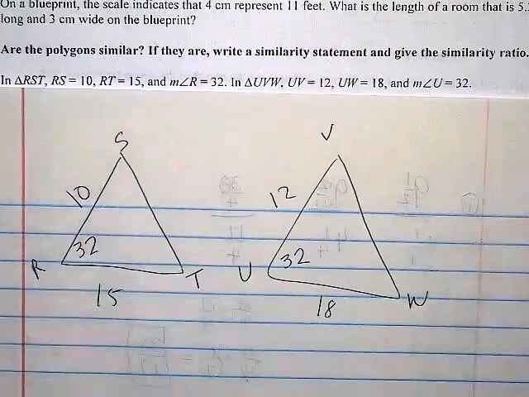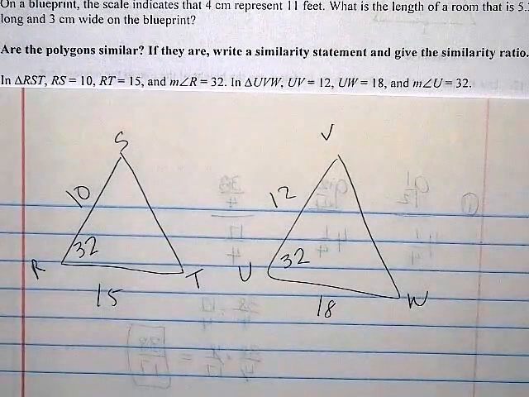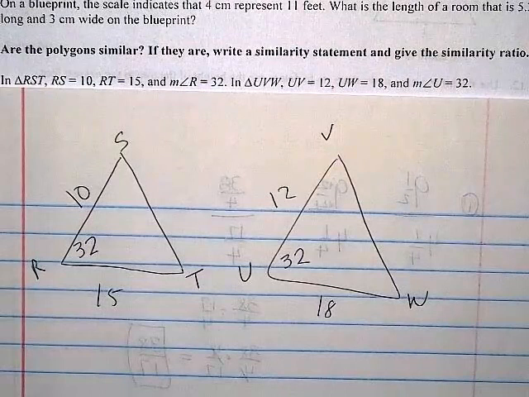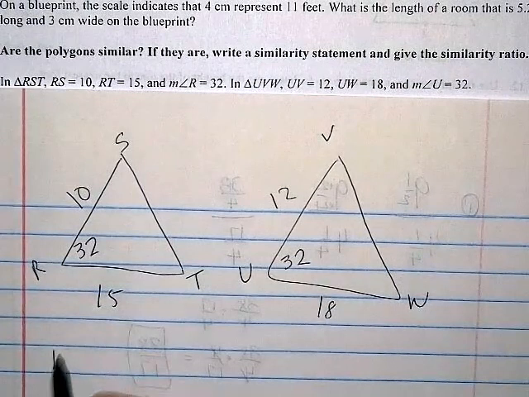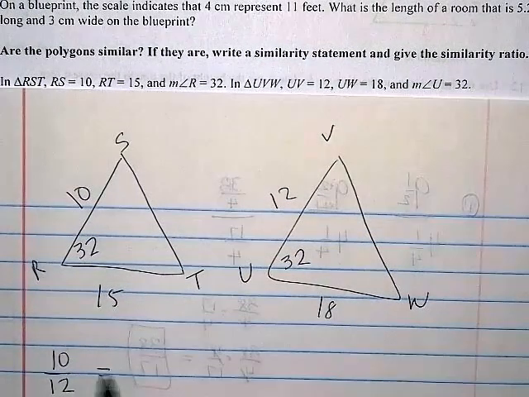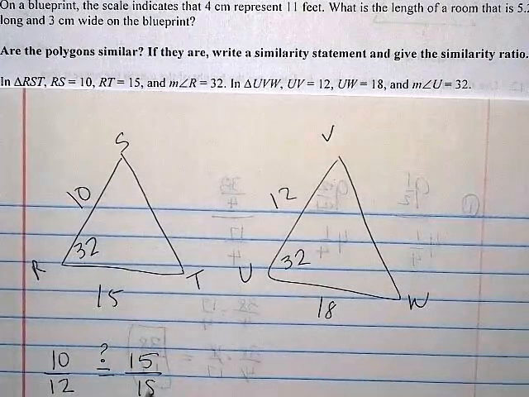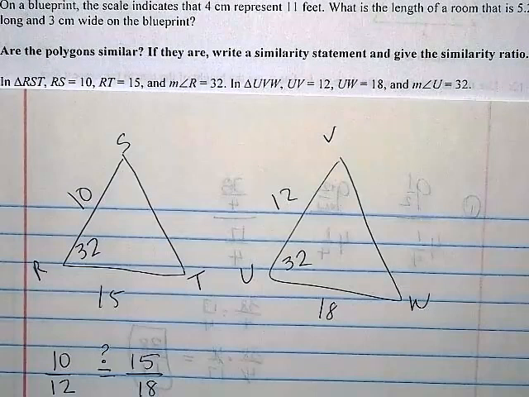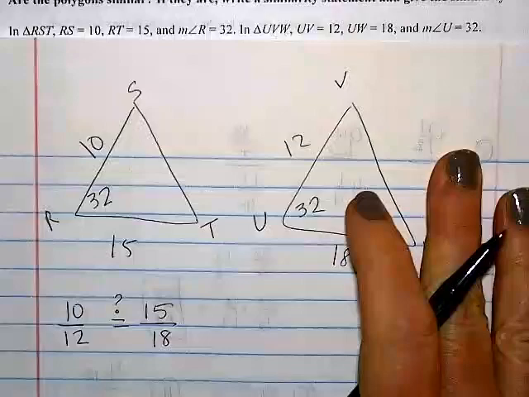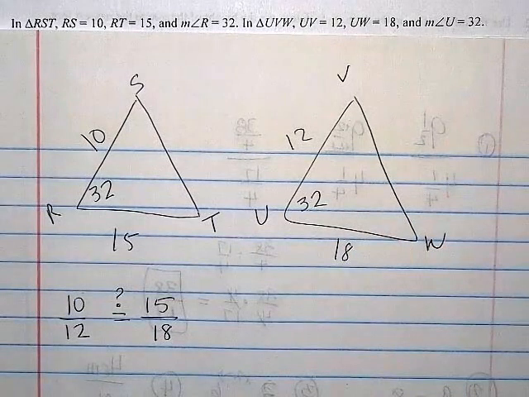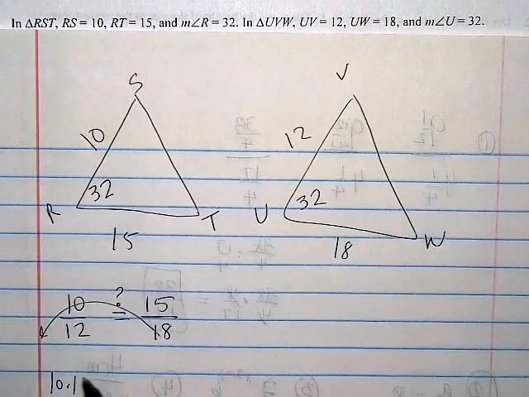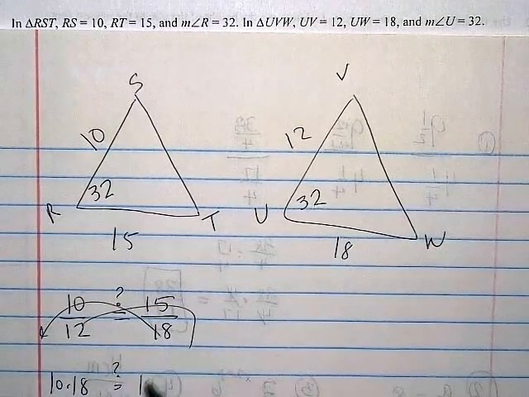Wait a second. What's number 4? Number 4 was 14.3 feet. I have matching angles, so I'm good on that. Now what I have to do is see if the sides are proportional. So, is 10 over 12 the same as 15 over 18? Do they have the same ratio? How do you determine whether they have the same ratio? You can simplify them, or you can use their cross products. If their cross products are the same, is 10 times 18 really equal to 12 times 15?